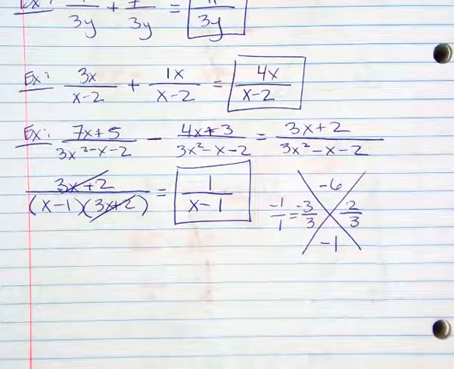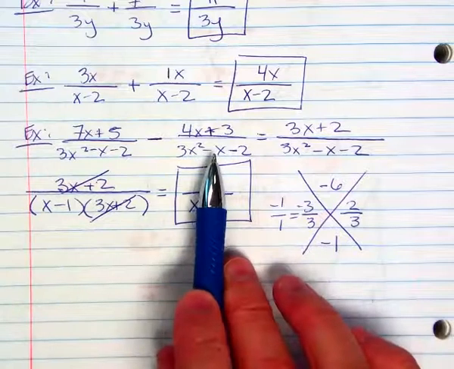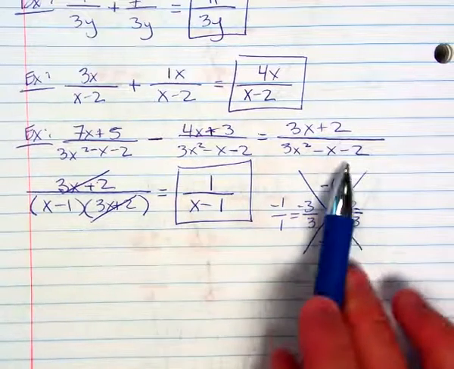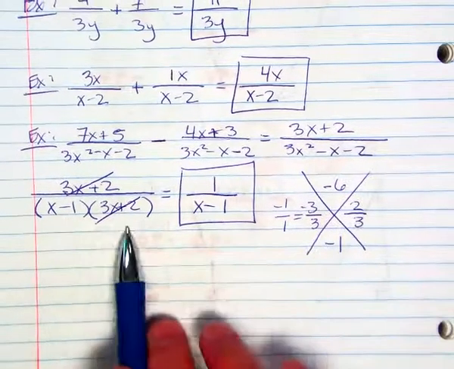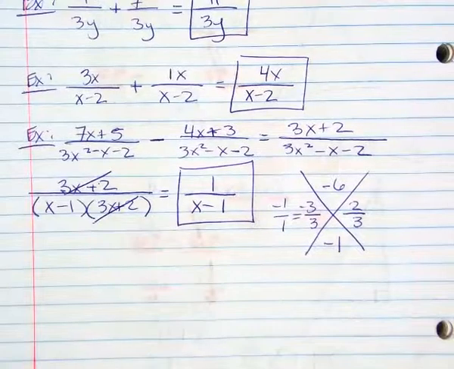So the process here is to do the subtraction first, factor anything that can be factored, and then cancel what we can cancel to see what we have left at the end.